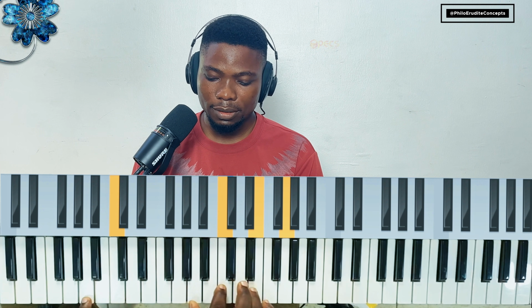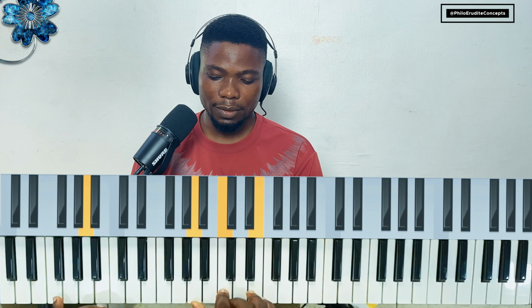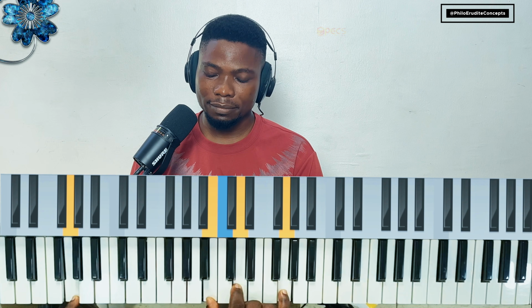Okay, now we are going to look at the chord progression: 1, 6, 4, 5. Take note of that chord progression. So first, let us quickly look at the drop 2 of each of these chords so that we get to understand it better. So for C major triad, if you are using triad chords for your chord progression, the drop 2 will be E down here.